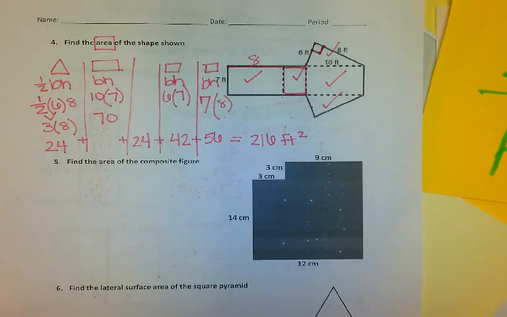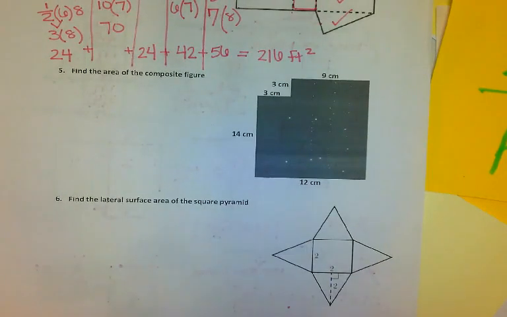If you did not get 216, just go back and watch the video. Look to find your mistake. Maybe it was a math mistake. Maybe you saw the numbers wrong. Just look. Rewatch the video and try and find your own mistake. If you cannot find it, but you honestly tried, then come up and ask me and I will be happy to help. All right? Number 5, find the area of the composite figure.